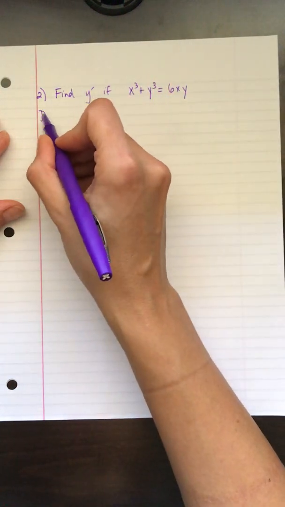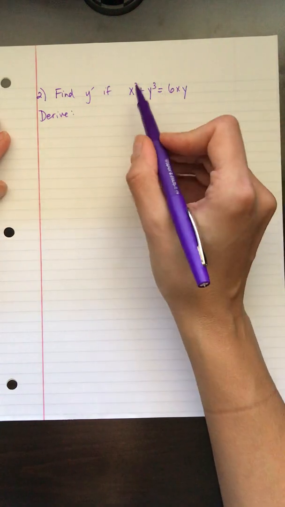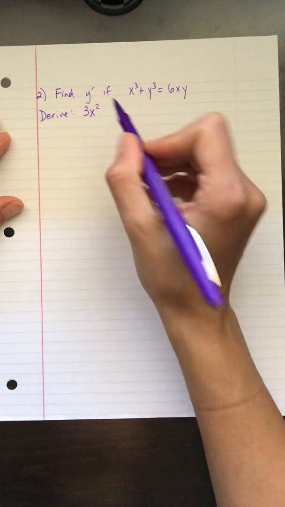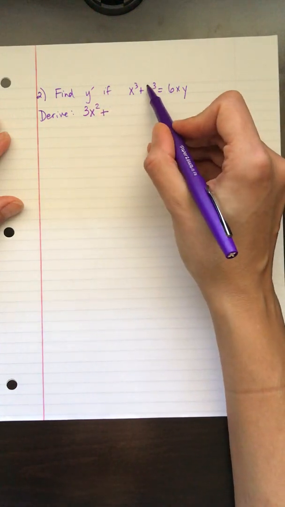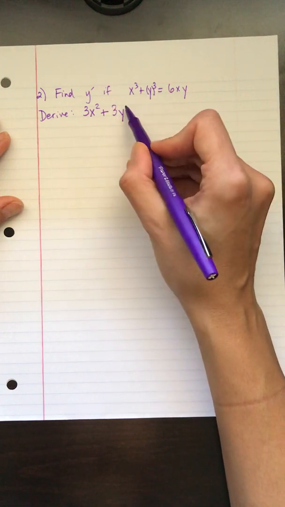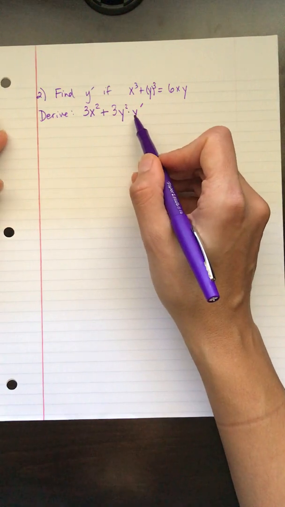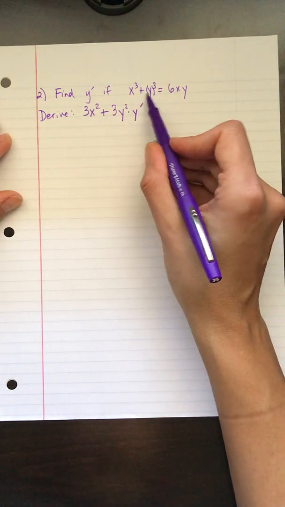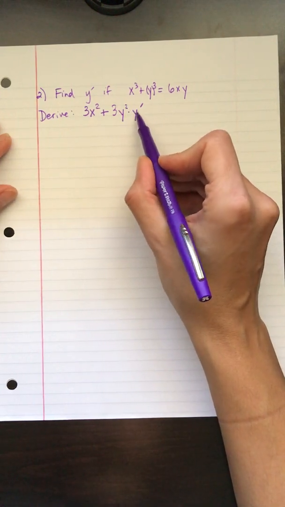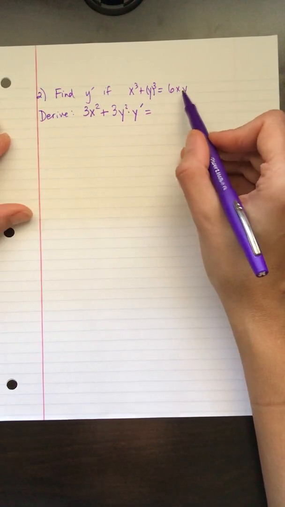So here we go. We're going to derive it. We're going to work left to right. What's the derivative of x cubed? It is 3x squared plus the derivative of y cubed is 3y squared times y prime because of that chain rule. Just get used to it. Anytime you do the derivative with y in implicit differentiation, you're going to have a times y prime right after it. Equals. Now what's the derivative of 6xy?